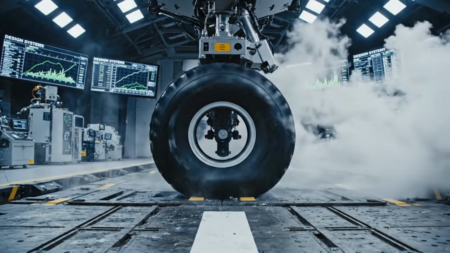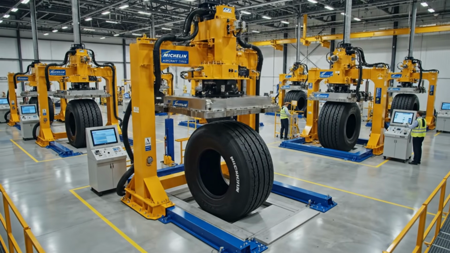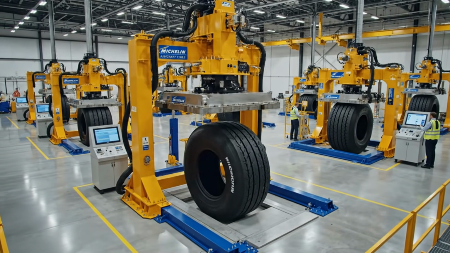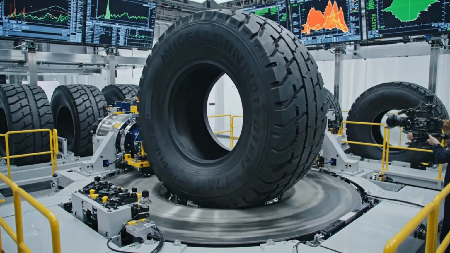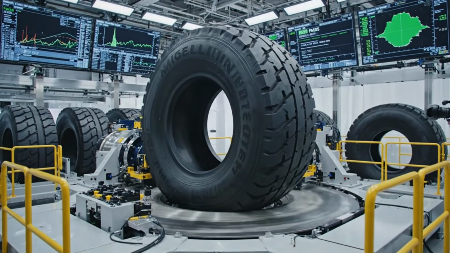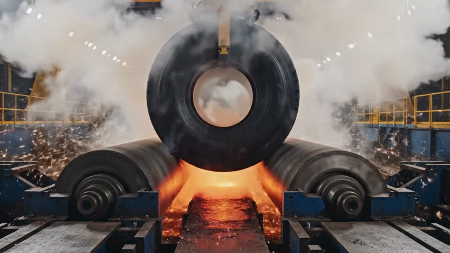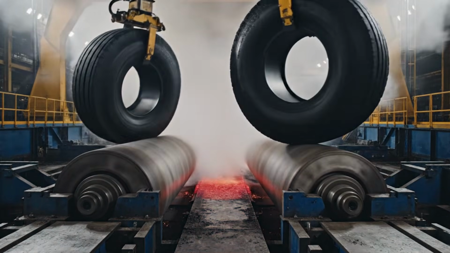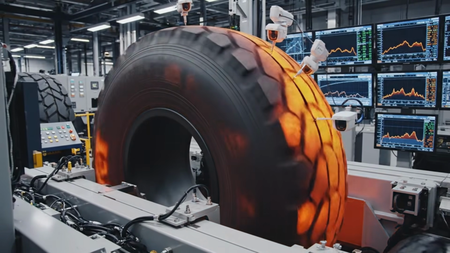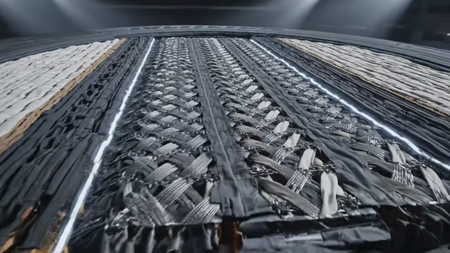Full-weight aircraft landing simulation feeds into Michelin Tires design systems. Large industrial rollers simulate run friction for multiple aircraft tires in sequence. Heat builds instantly in a cross-sectional industrial visualization.